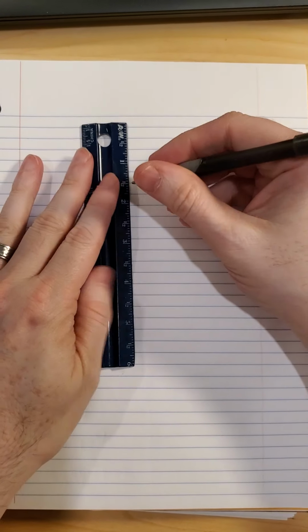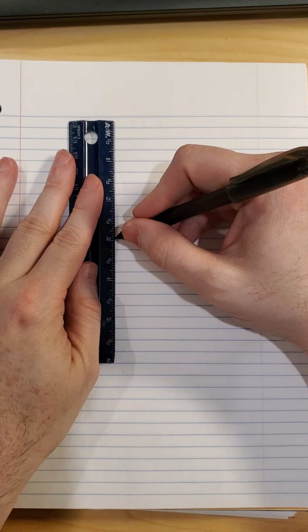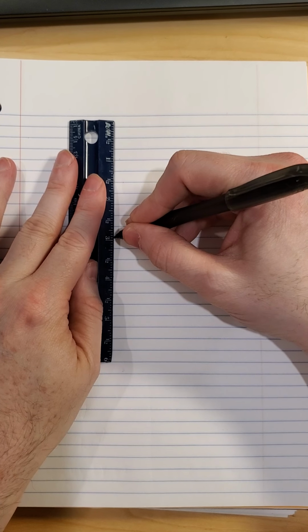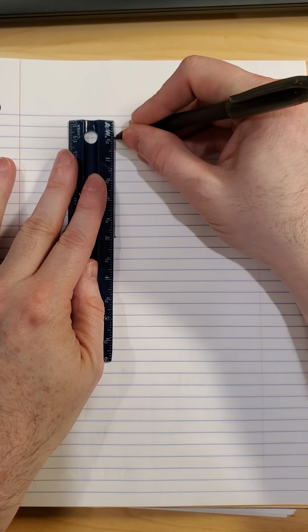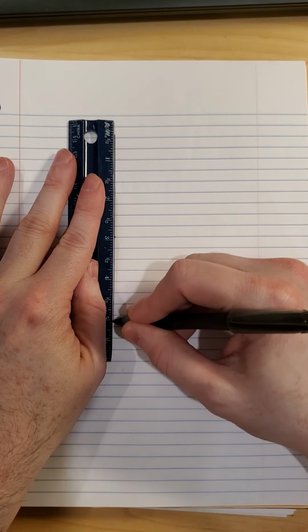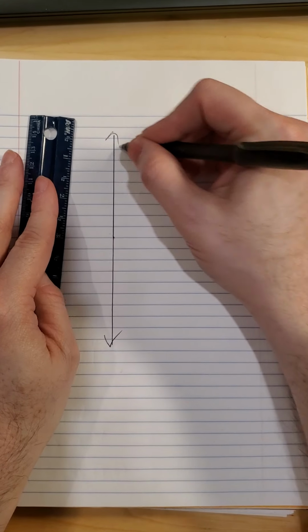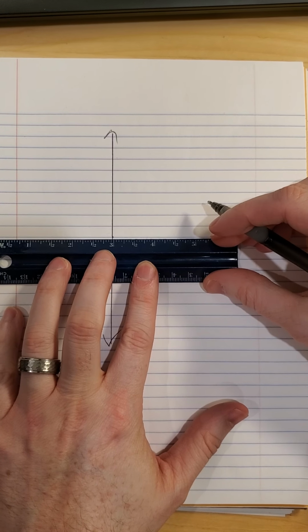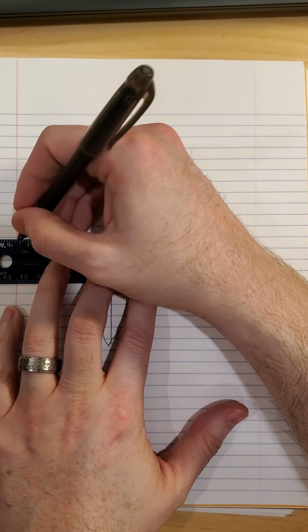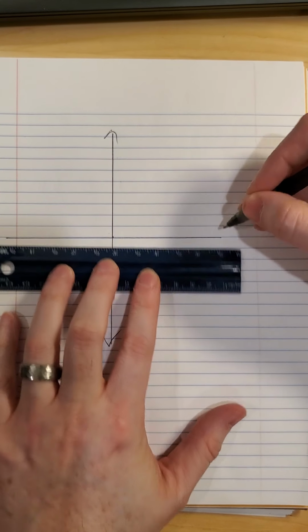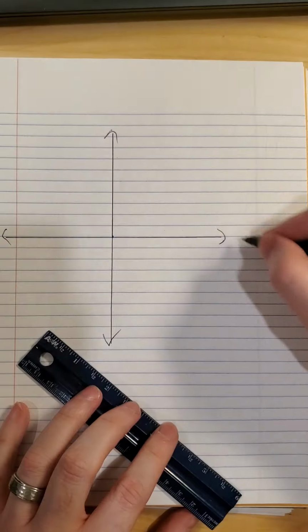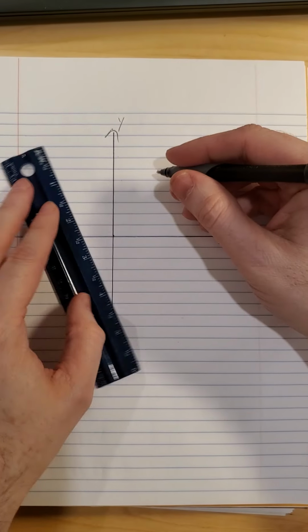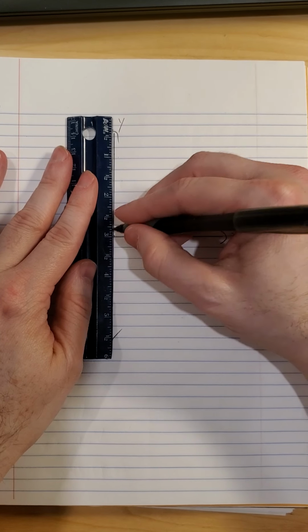So again, I like to start with my middle on a nice clean line on the paper and go 2.5 inches each direction. So there's our vertical axis, and then I'll drop my horizontal axis on there as well. About 2.5 inches either way, you'd be able to fit 10 in each direction. So every 1/4 inch.